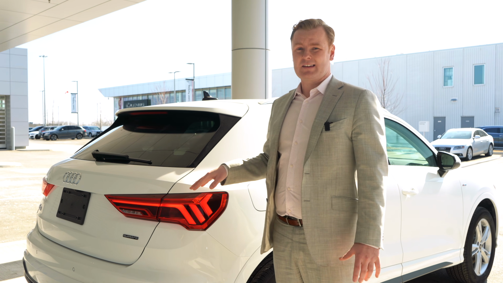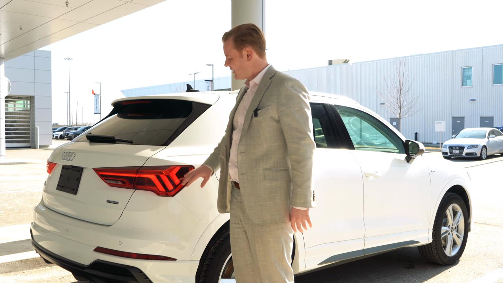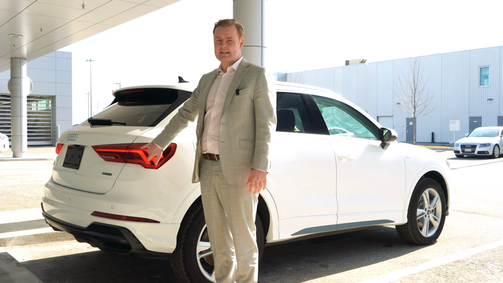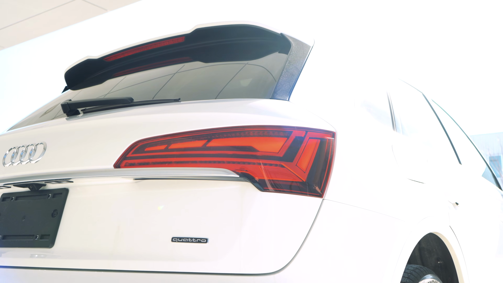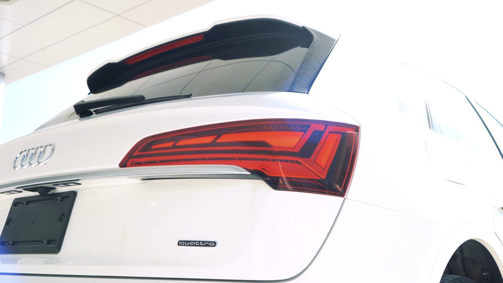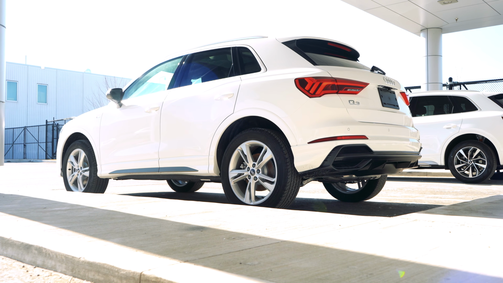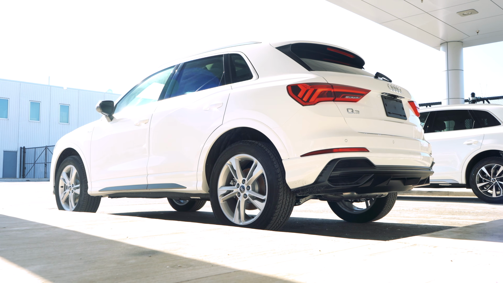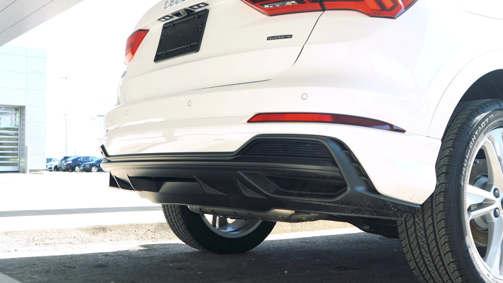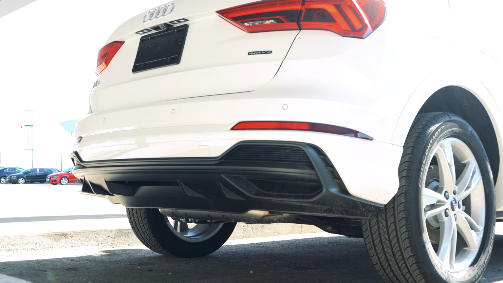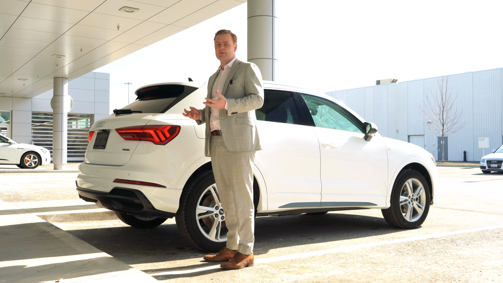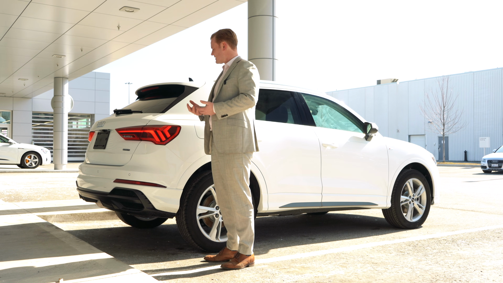So here we are at the back of the Q3. The first thing I wanted to point out was these really nice LEDs that come standard, even on the base model of the Q3. Part of these LEDs is the new Audi design language, which started in 2019 when this car was redone. As well, you're gonna get that S-Line Sport Package rear bumper as a standard feature when you go to the progressive trim level of the vehicle. So it really adds a nice styling element.